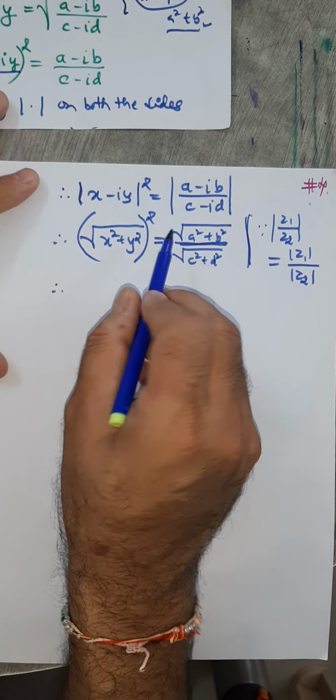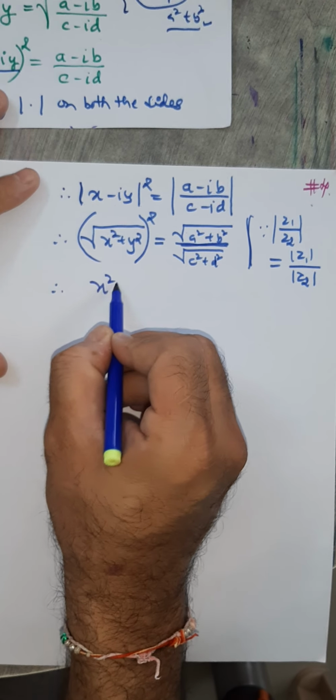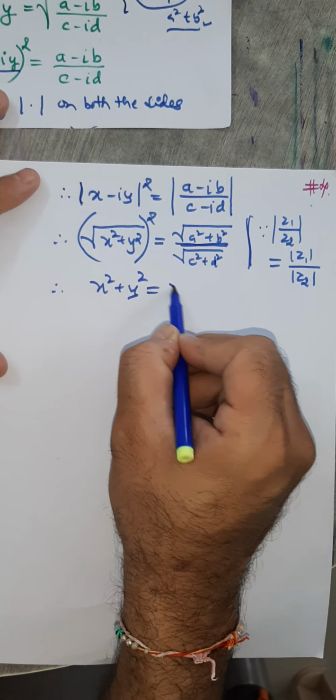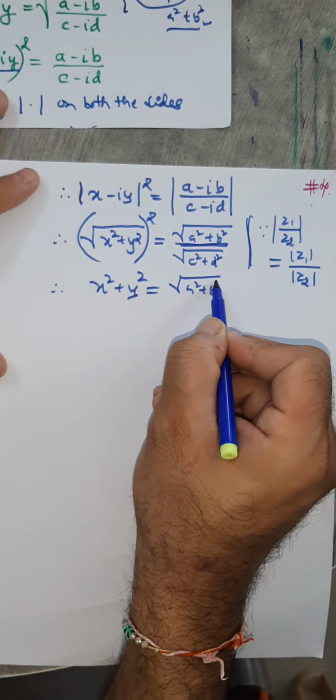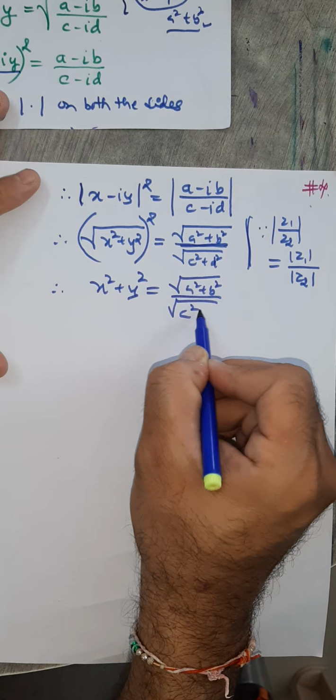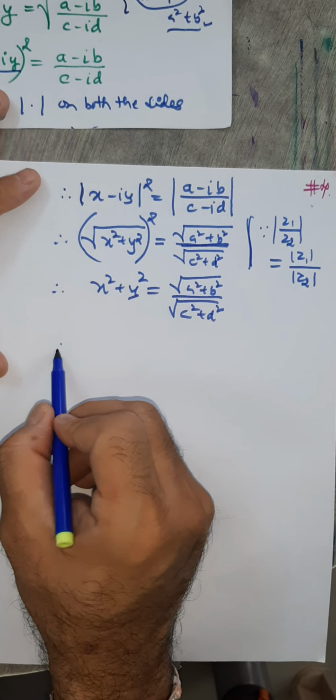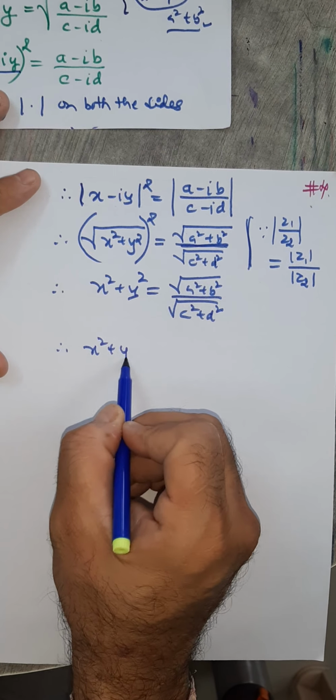So now I think you are through. This will get cancelled. X square plus y square equals to, you are getting root of this expression. Now if you just observe the required expression, squaring on both the sides.